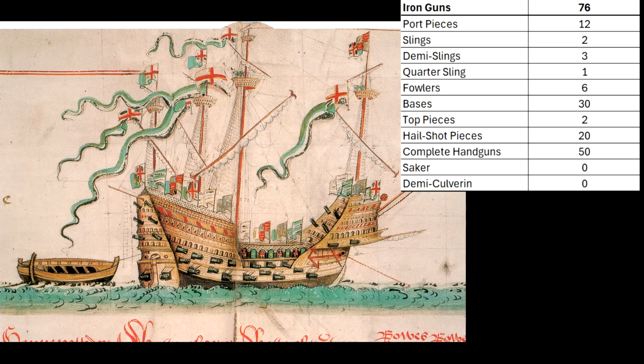Most of the other guns are present in relatively small numbers, similar to Henry Grâce à Dieu, but the number of bases halves, and so does the number of hail shot pieces, along with the number of handguns. So again, the anti-personnel weaponry of the Mary Rose is being dropped quite dramatically compared to Henry Grâce à Dieu, compared to her displacement, but the anti-shipping battery is proportionally slightly heavier.